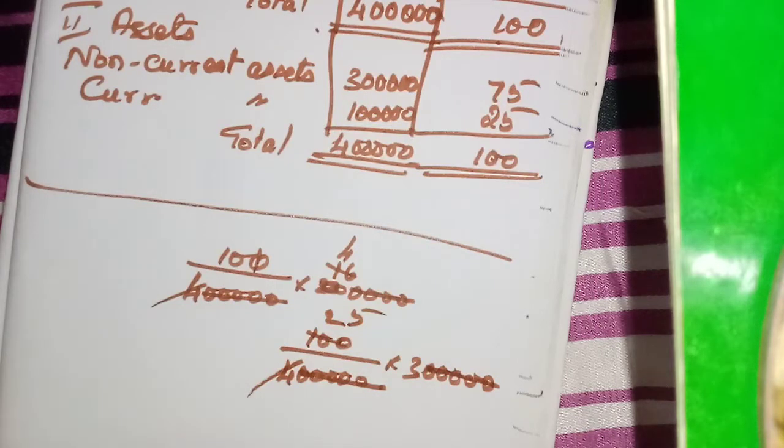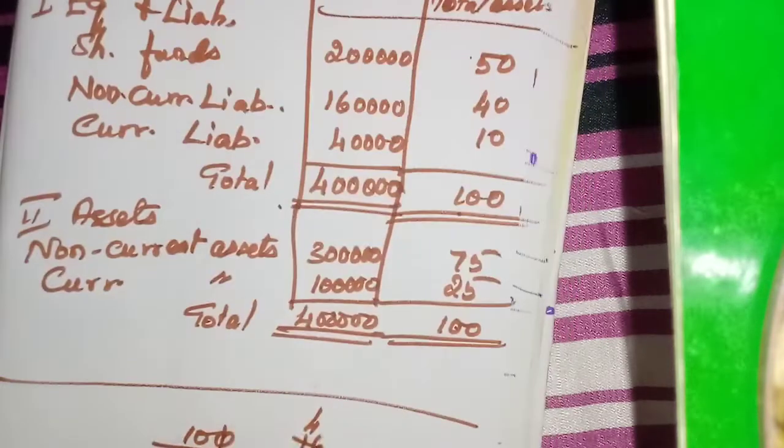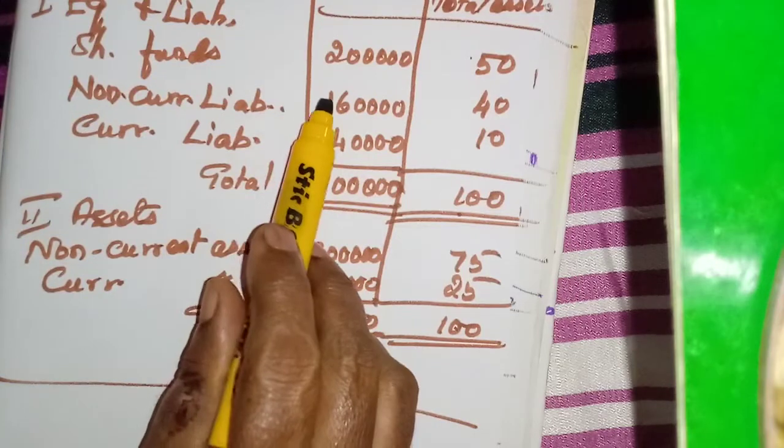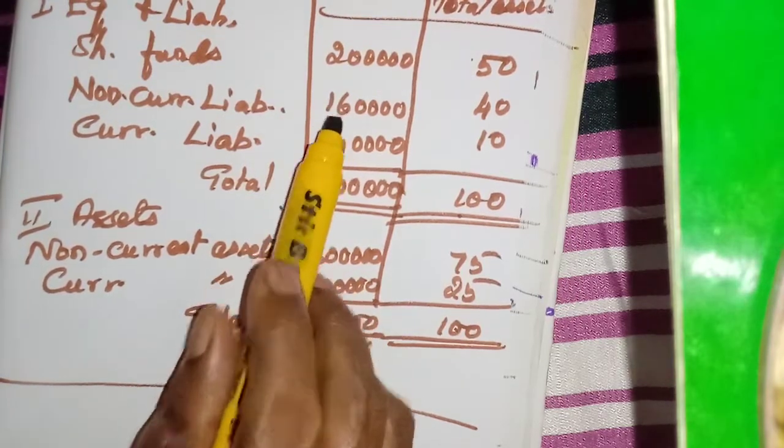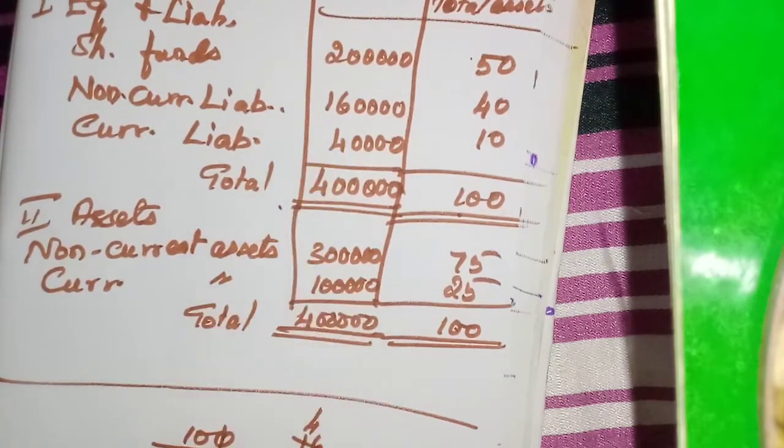Okay, now you are thorough about the common size statement, both the income statement and the balance sheet. If they have given for 2 years, then two more columns we have to draw: absolute amount and percentage on total assets.